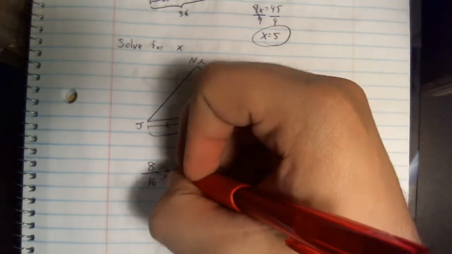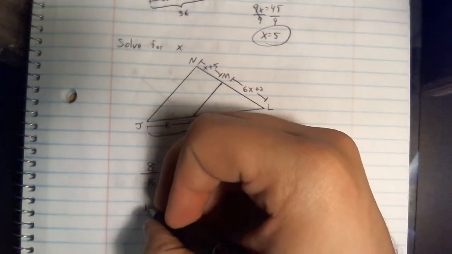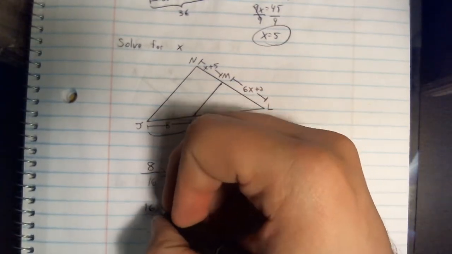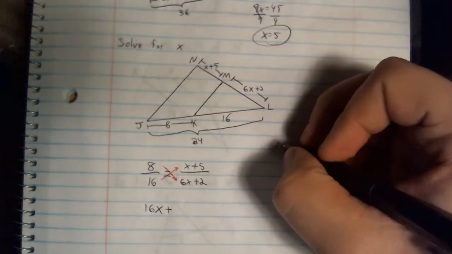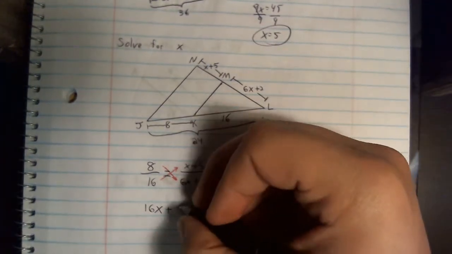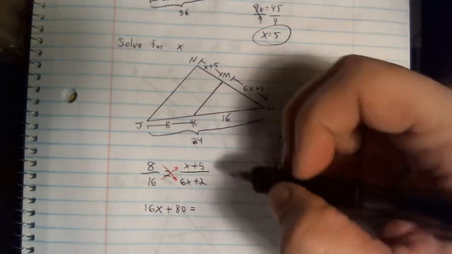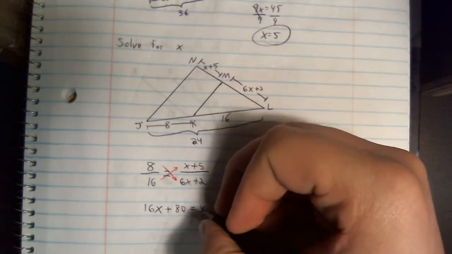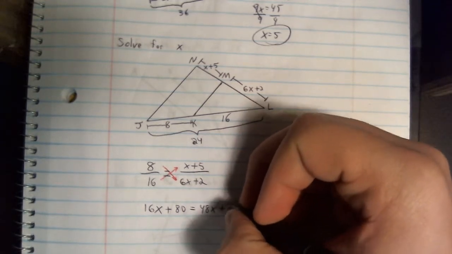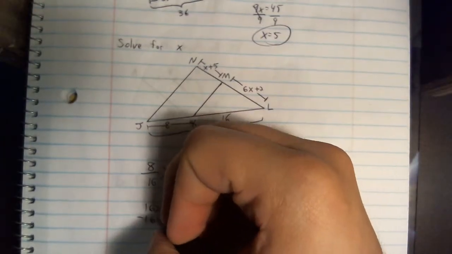We've got a bit of cross multiplication going on here. This is going to give me 16x plus, well, 5 times 16, that's 80. And on this other side, I have 8 times 6, which is 48x plus 16. Have to do a little bit of subtraction.